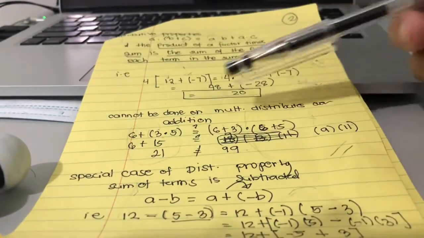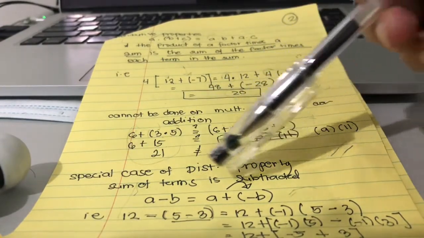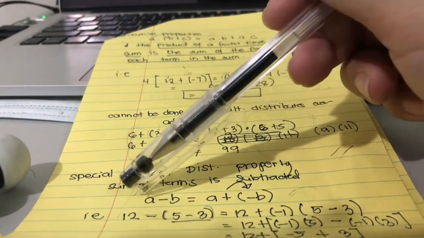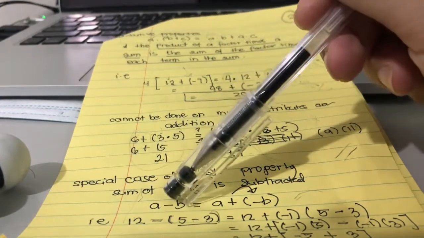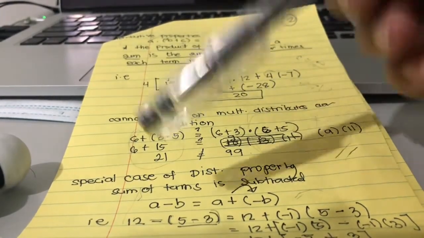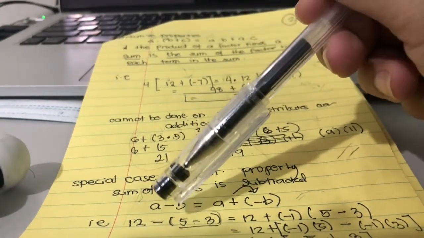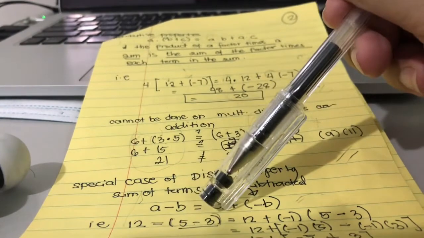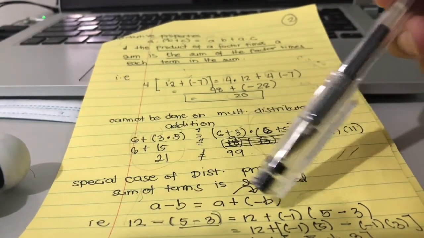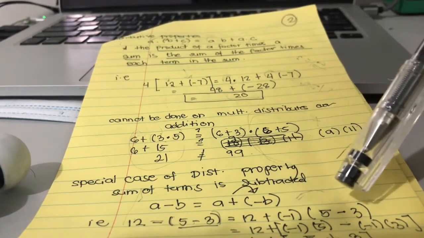If we have the special case of distribution, the sum of the terms is subtracted if it's like this: a minus b is equal to a plus negative b. For example, 12 minus the group of 5 minus 3 is equal to 12 plus negative 1 times the group of 5 minus 3.